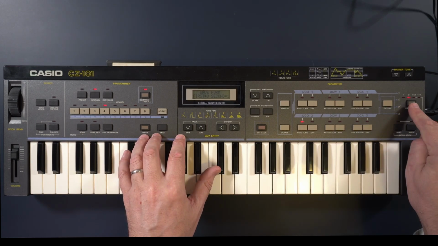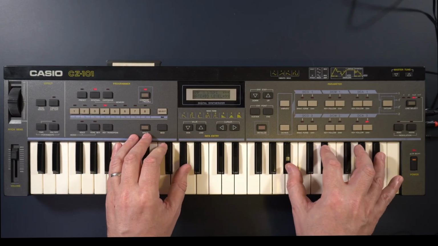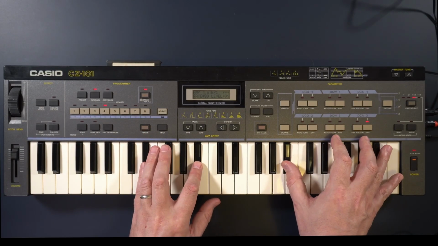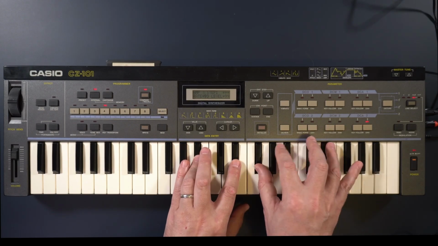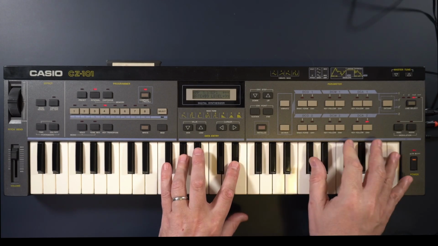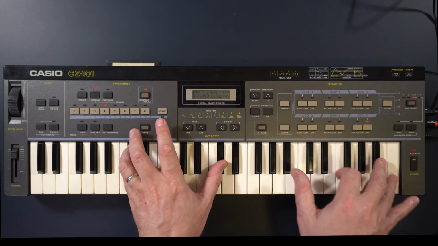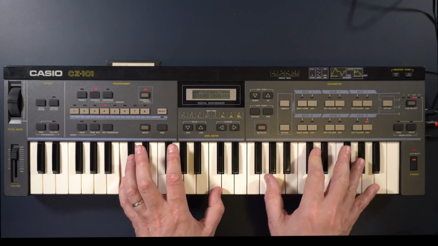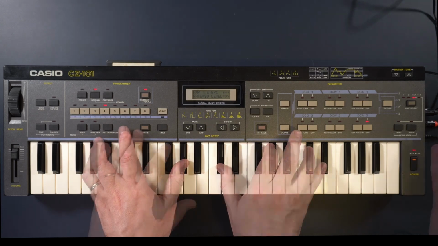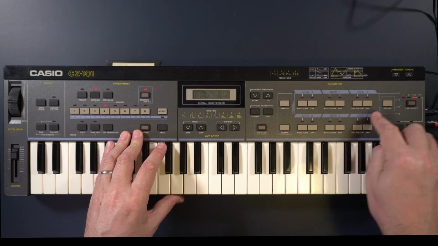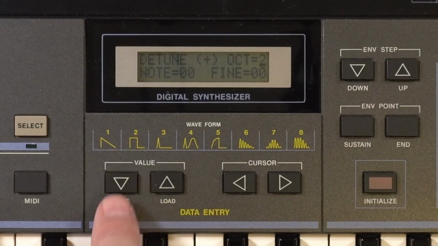Now we've got 2 sounds. We can combine them by hitting this button here, 1 and 2. And when we've got 2 synth lines running at once like this, we can go to detune and we get some options here. So we can just change the octave of the second one.